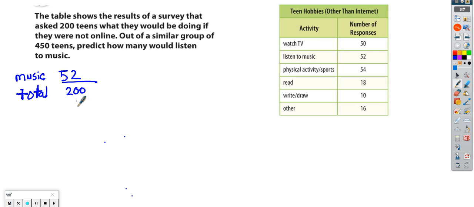We're going to use this rate to predict how many teens would be listening to music out of a total of 450. Again, this is only a prediction, but this survey gives us information that will help us predict how many would be listening to music out of 450. And of course, we're going to cross multiply.